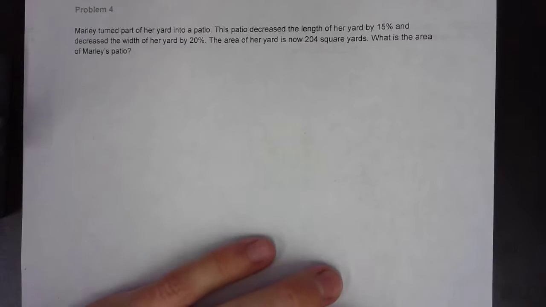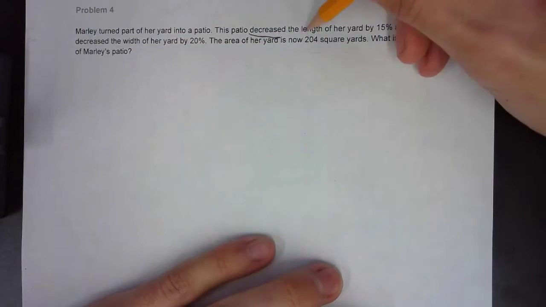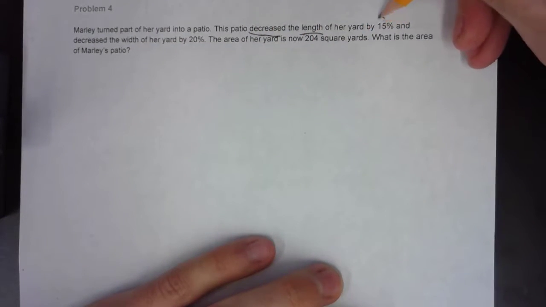Marley turned part of her yard into a patio. The patio decreased the length of her yard by 15% and decreased the width of her yard by 20%. The area of her yard is now 204 square yards. What is the area of her patio?